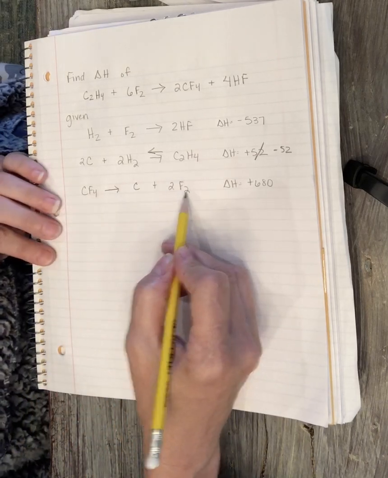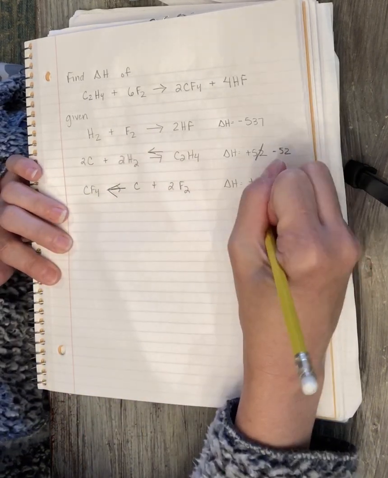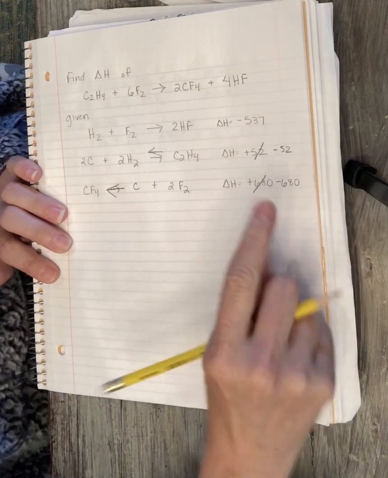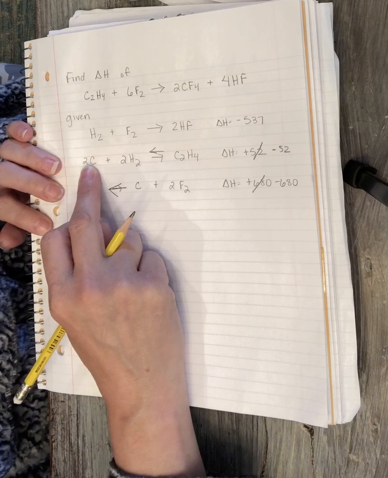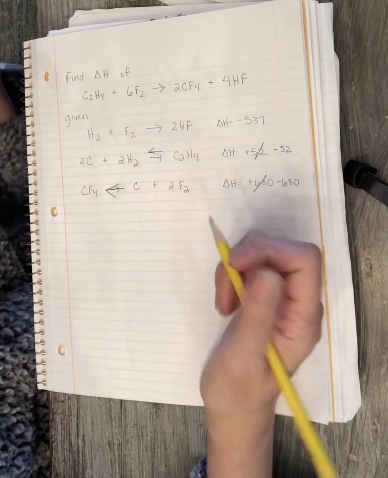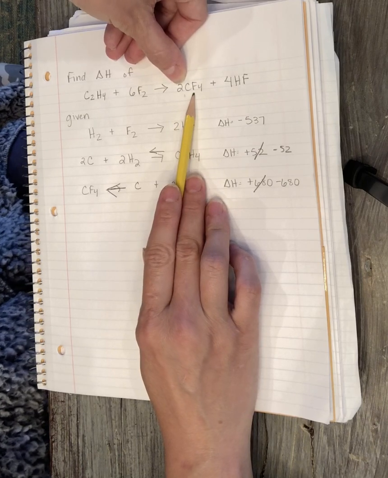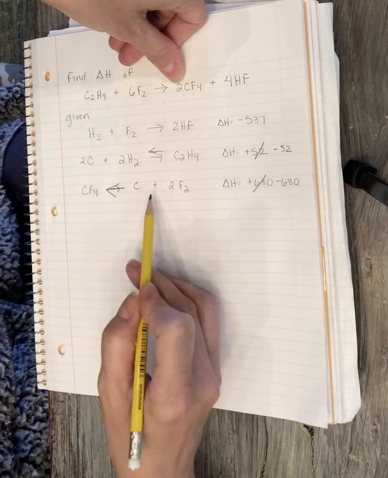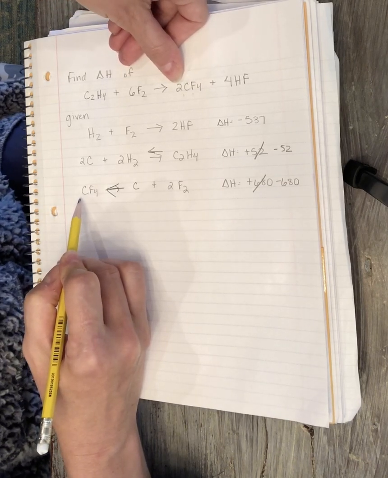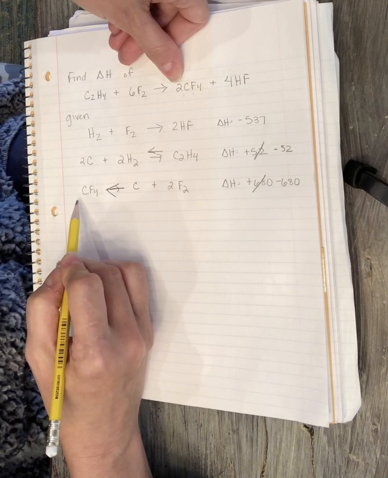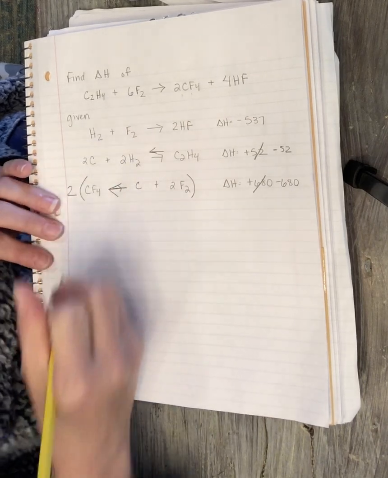So you're going to reverse this reaction, so it'd end up over here. That means you have to reverse your delta H value, change the sign. So you've got these 2 flipped around, but then you have to look back at your numbers. You need 2 CF4s, right? So when you reverse this reaction, your CF4 ended up on this side, but you need 2 of them. So you can't multiply one part by a value. You can only multiply the whole thing. So you're going to multiply this whole thing by 2.